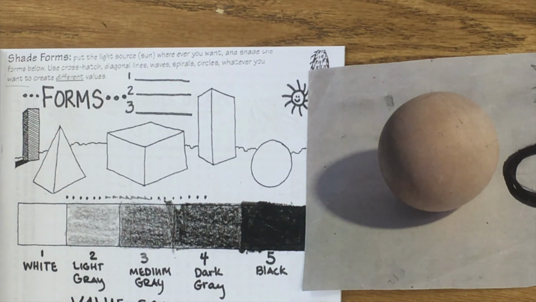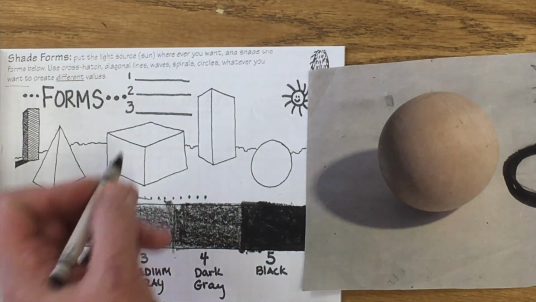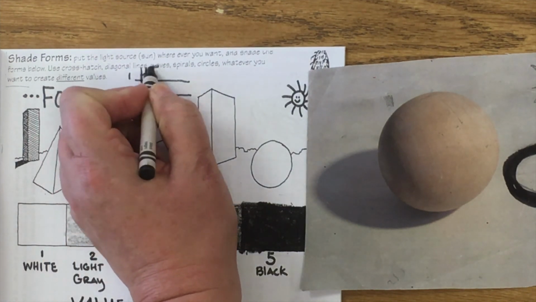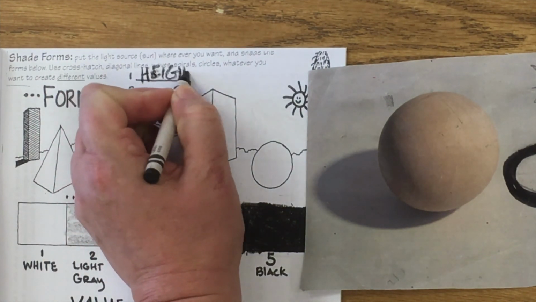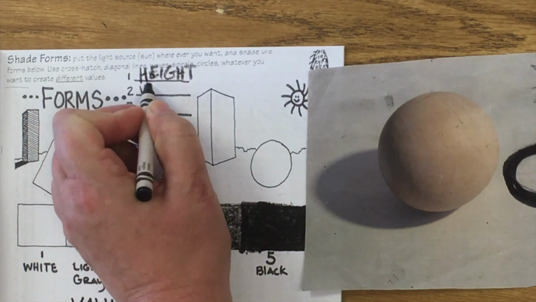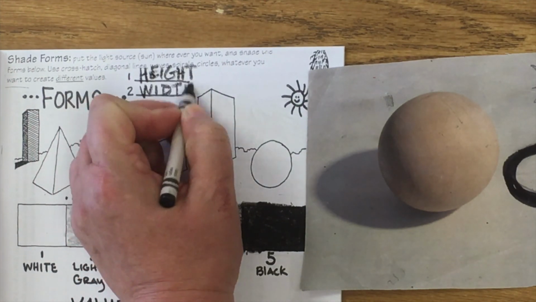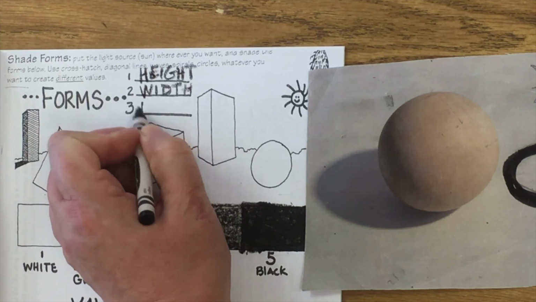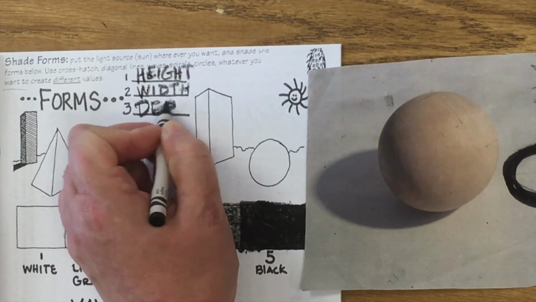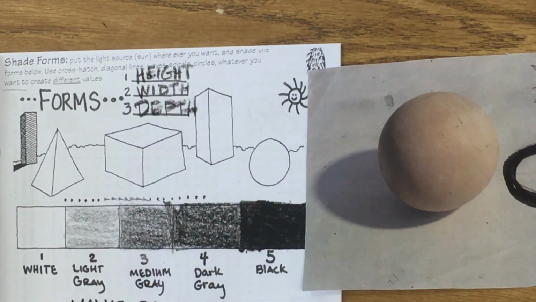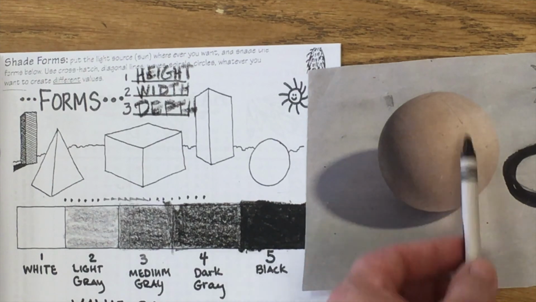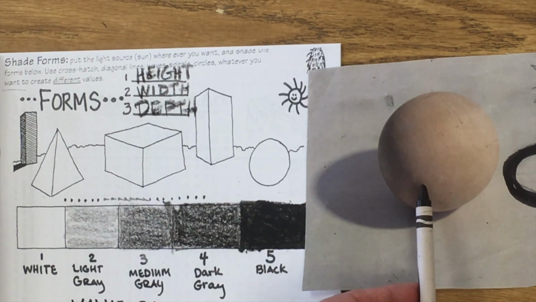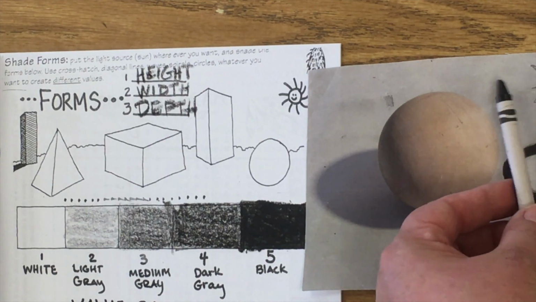So now what we're going to do is write the 3 dimensions of a form. So that would be height, width, and depth. So now we have this picture of a form, and we have a light source coming from over here.